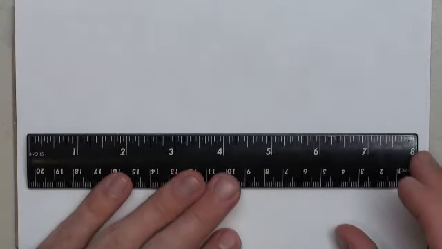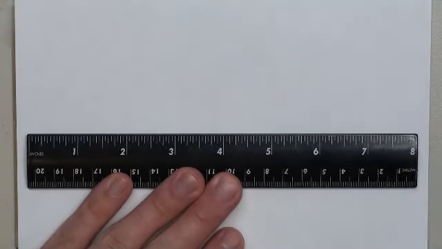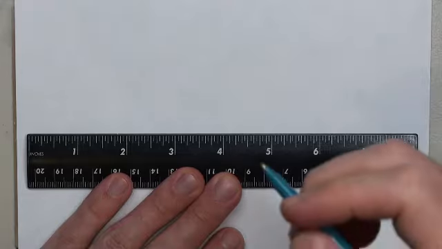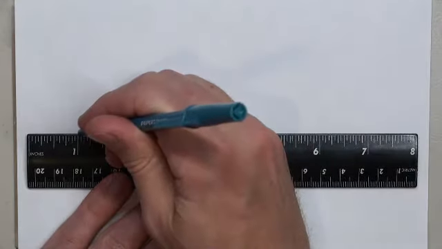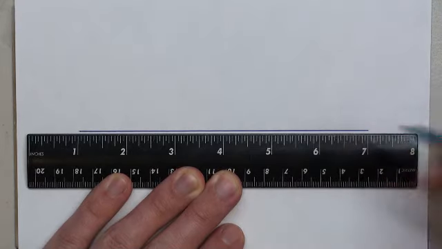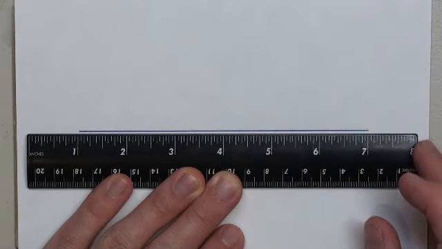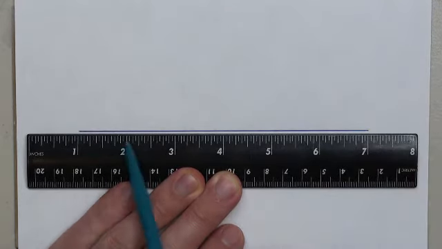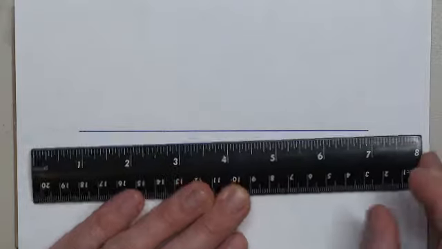So I'm going to go about halfway down on my page, and I'm going to make a line from 1 to 7. It's a 6-inch line: 1, 2, 3, 4, 5, 6.